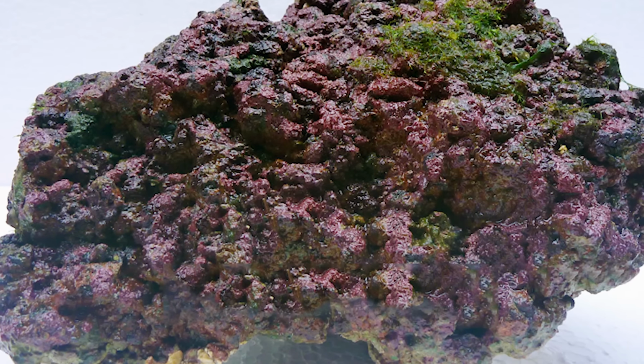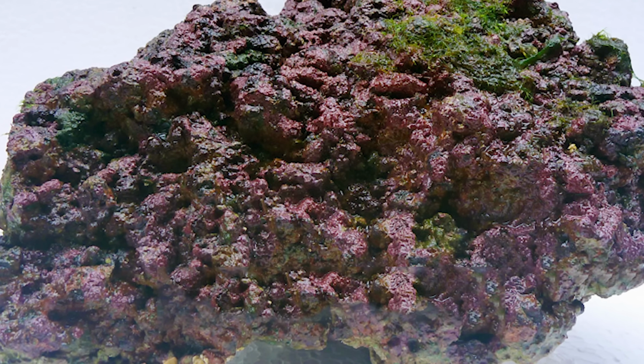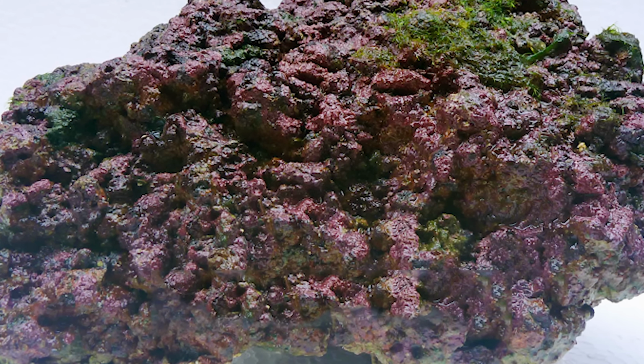But if you have a bunch of room, you can also just use some live rock, put it in there, as long as it's able to clean it at a later date. Yep. A really easy solution to add additional filtration to the tank.